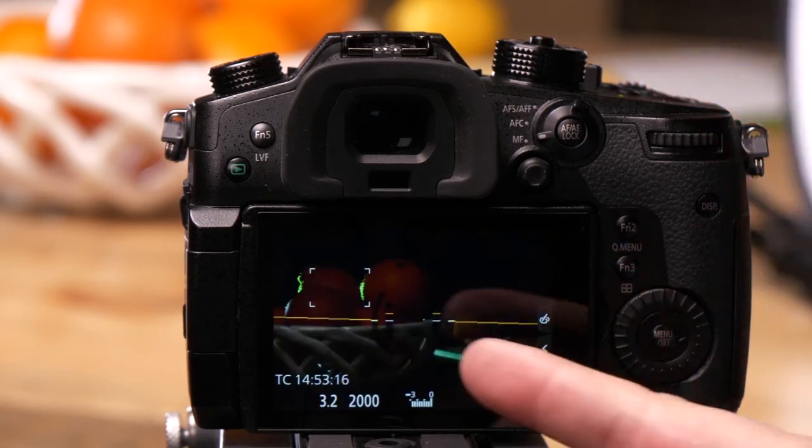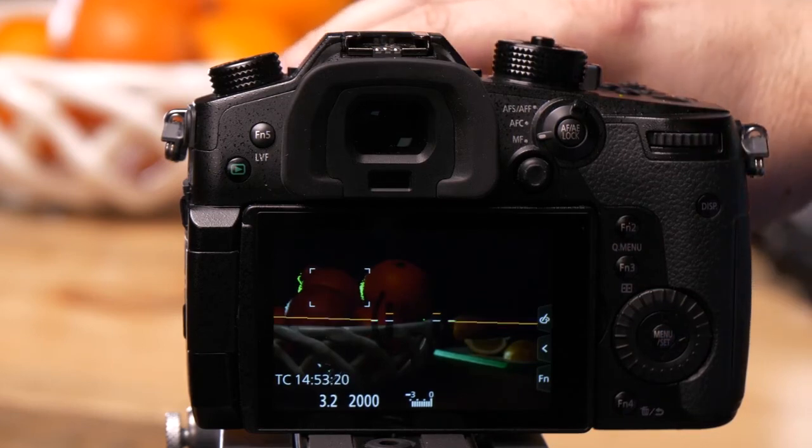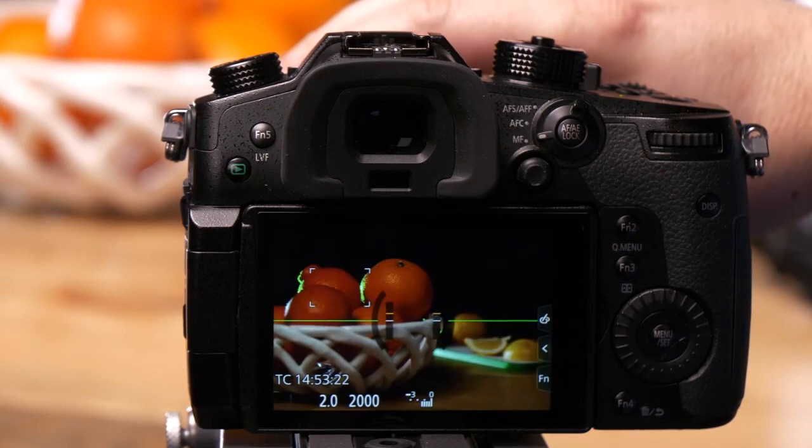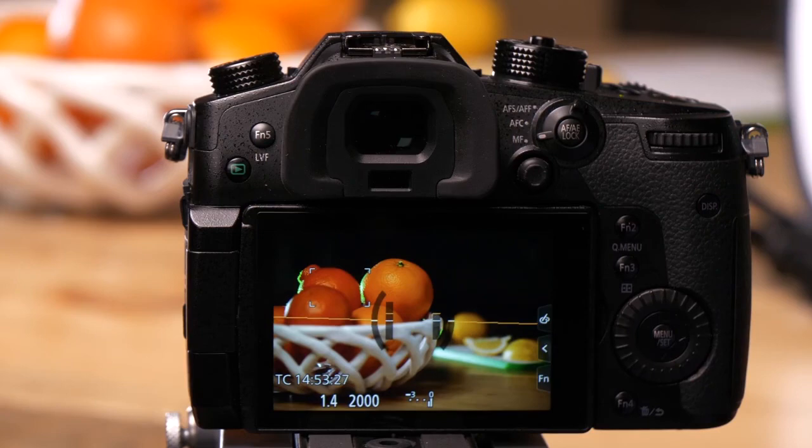Now that it's on, you can see in real time as I change the aperture, you can see it get brighter until we get the look we want. And now we've got a great exposure.